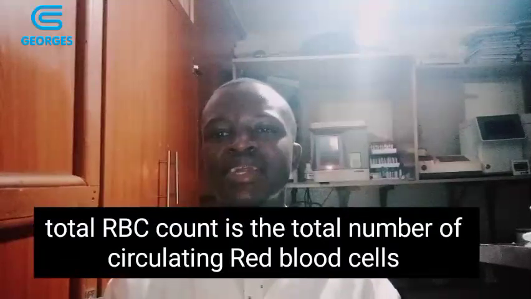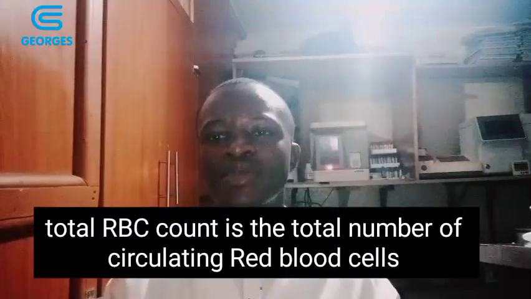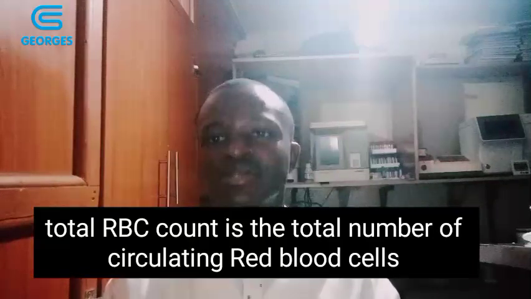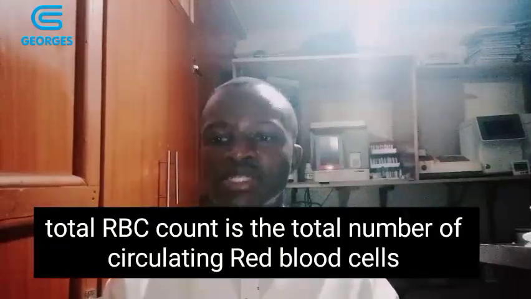So let us go right to the total red blood cell count. The total red blood cell count is the total number of circulating RBCs, that is red blood cells, in 1 millimeter of peripheral blood. Red blood cells are used to transport oxygen throughout your body to different tissues, and they are produced in the bone marrow. But in as much as they are produced in the bone marrow, their stimulation is done by a hormone called erythropoietin, and this erythropoietin is manufactured in the kidney. I hope we are together up to that point.